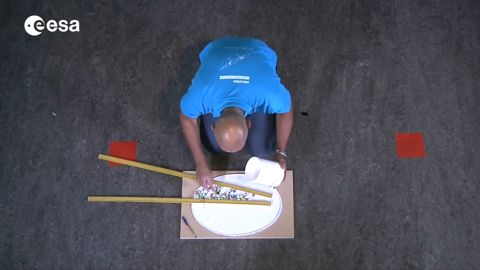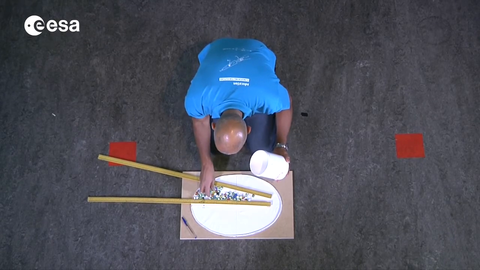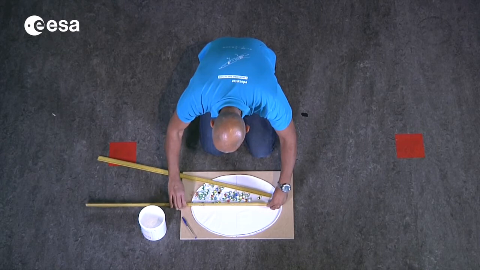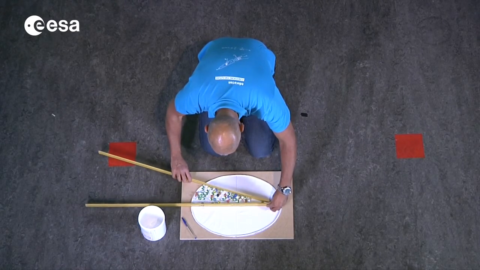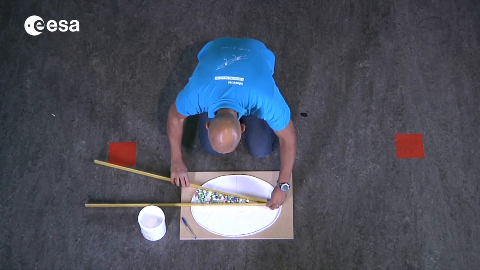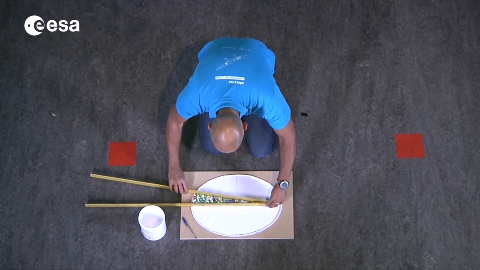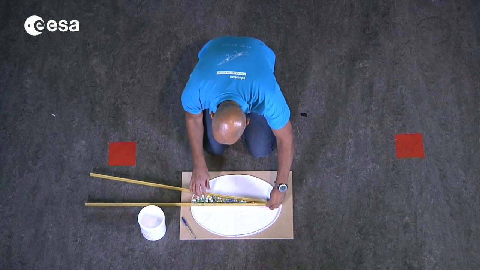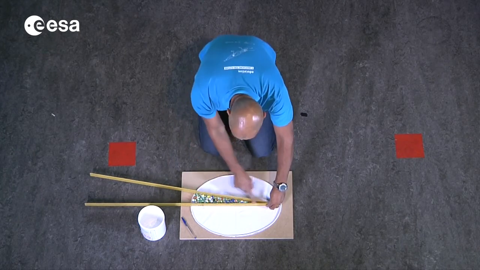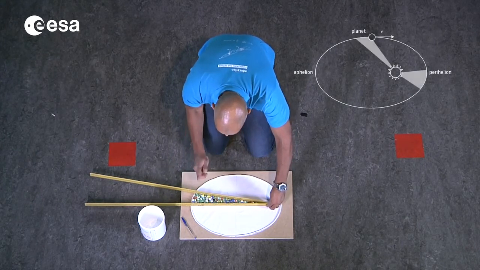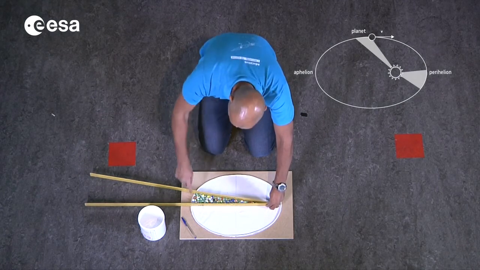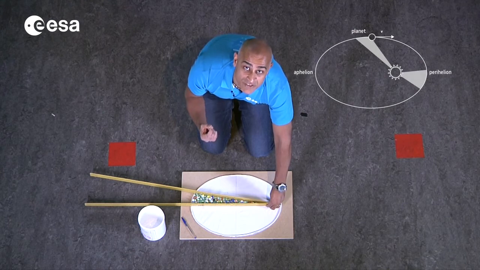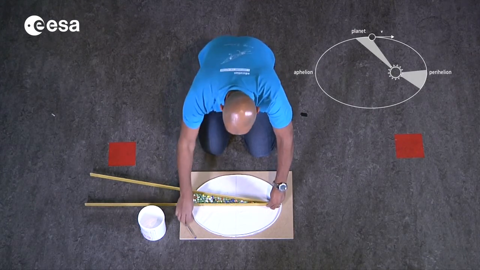And what we have is a certain number of marbles. Now, if I arrange both of my rulers so that they are meeting at one of the foci, this is where the Sun would be, we can see that with a fixed number of marbles, we've got a fixed area. Now remember, Kepler's second law says that as an object goes around the Sun, it will sweep out equal areas in equal amounts of time.